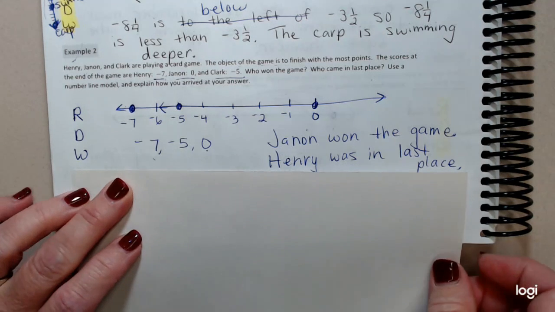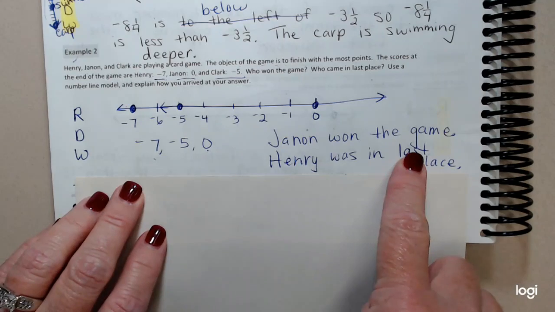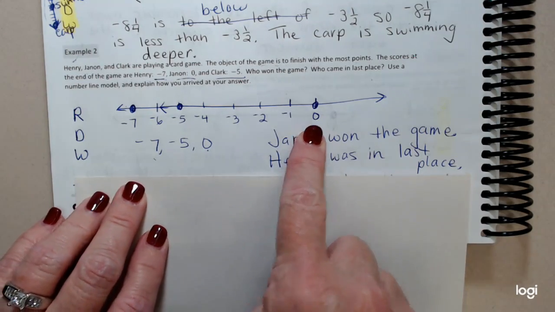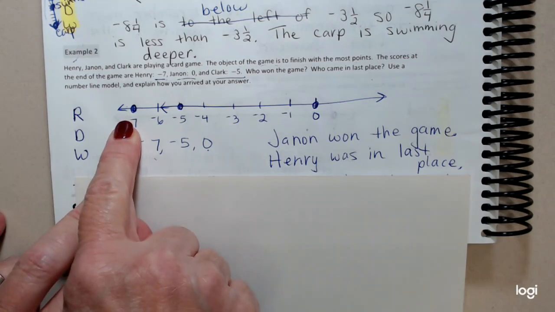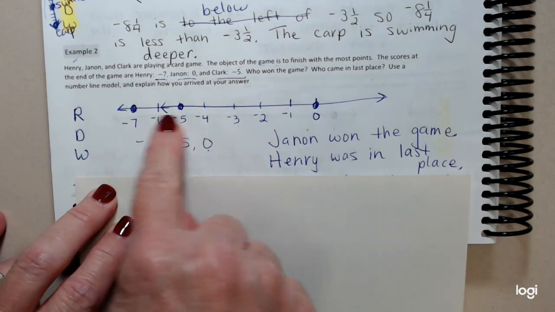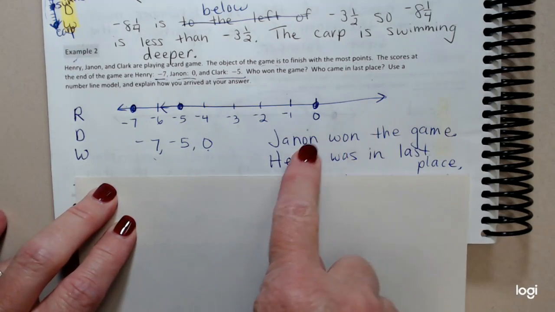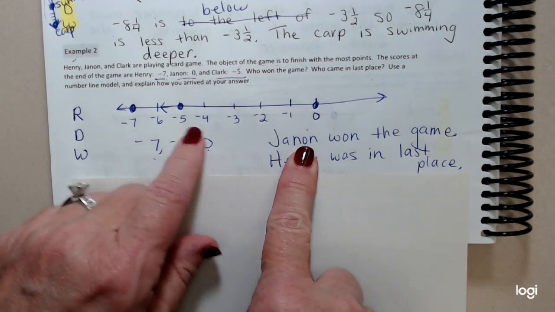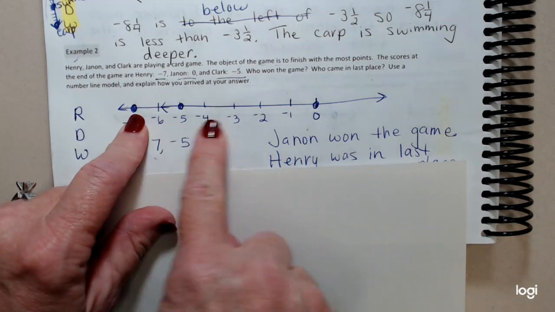Okay, so you might have noticed I paused the video myself. So we have that Janan won the game, most points of 0. Henry was in last place because he had the least score of -7. And it asked us to explain how we arrived at this answer. Well, we arrived at this answer because we drew a number line, and we knew that the -7 was furthest to the left for our last place, and then 0 is furthest to the right.